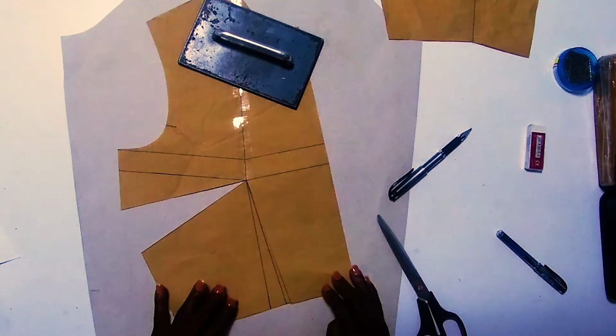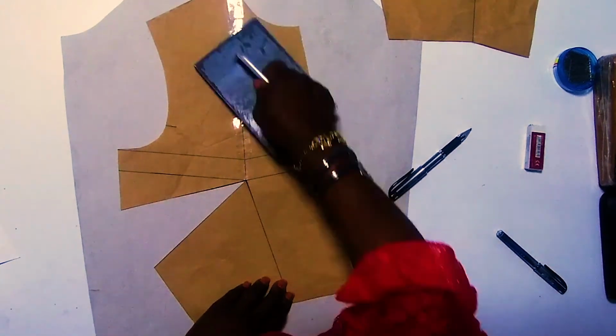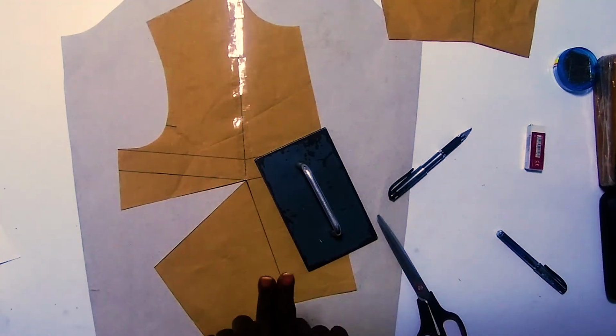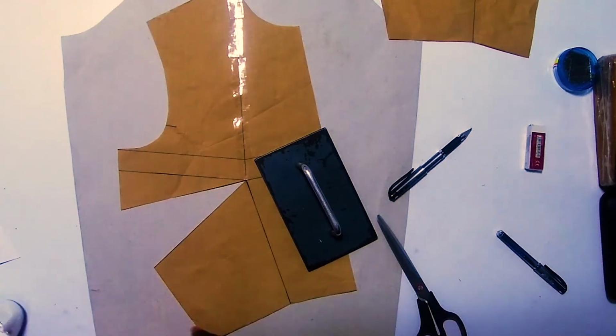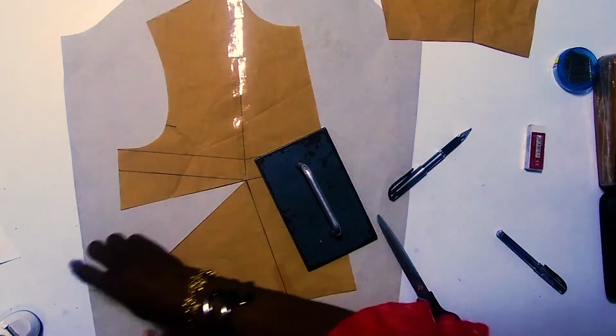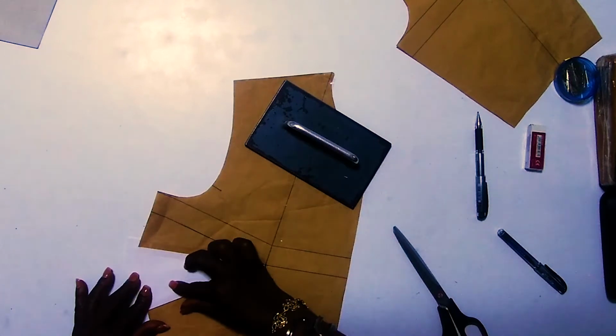So we swing it gently under this other piece, closing the dart legs. So we've put the dart legs together and effectively transferred the dart to the new location. You can see the space is wider.